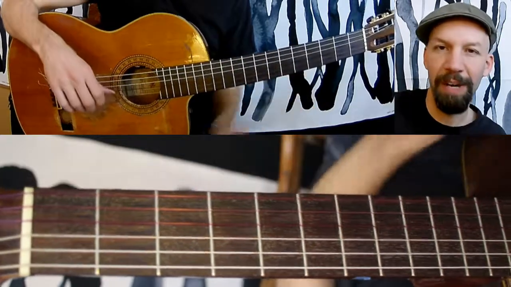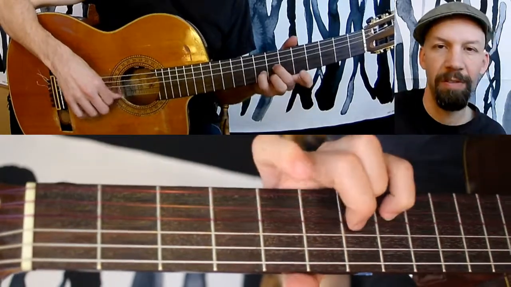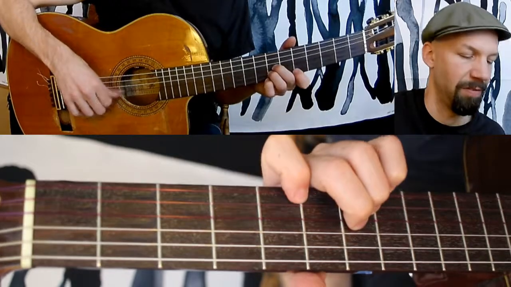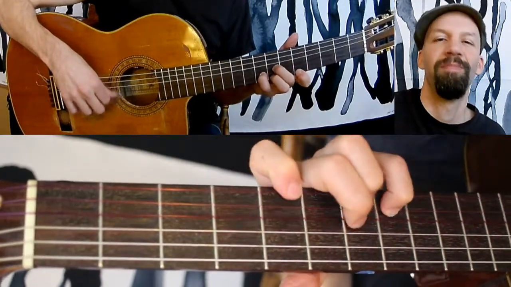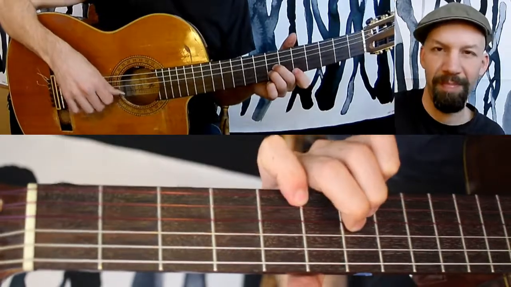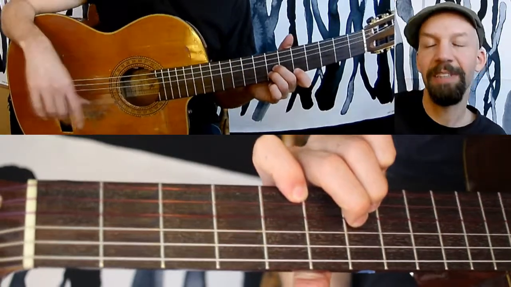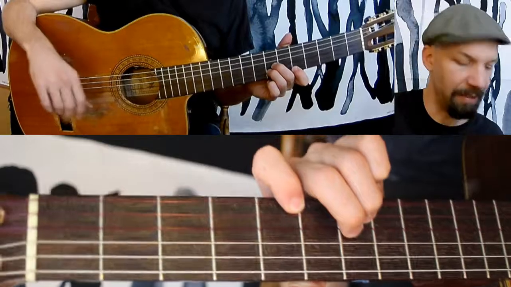You can also just play the bottom three strings. That especially is really nice when you're playing with a second guitar player.